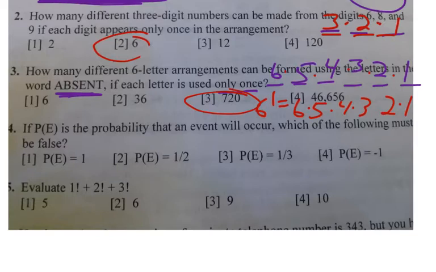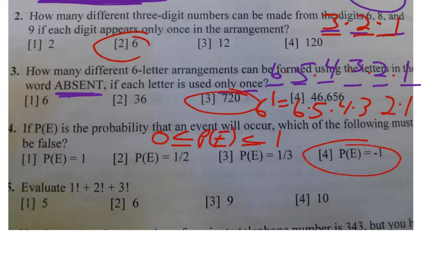All right, number 4, if probability of E is the probability an event will occur, what must be false? Well, probabilities range between 0 and 1. In other words, 0% to 100%. It can't be less or greater than that. So -1 makes no sense.